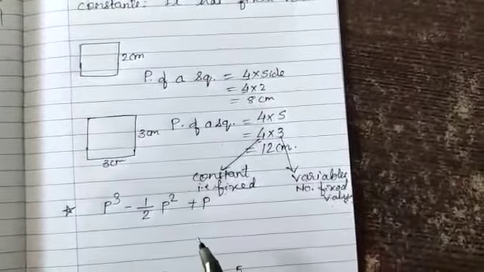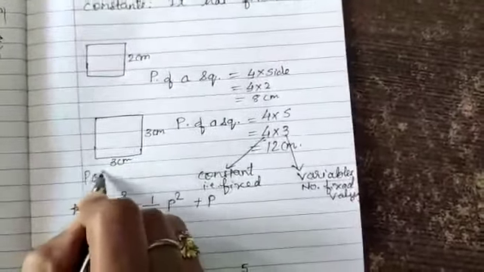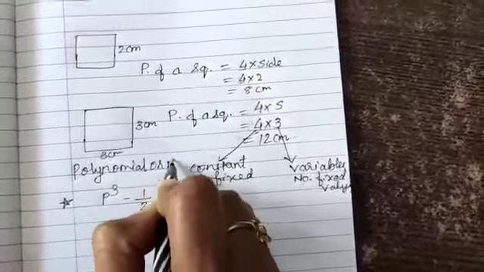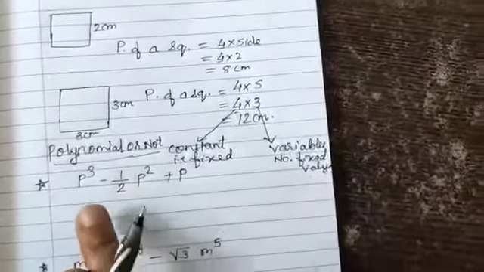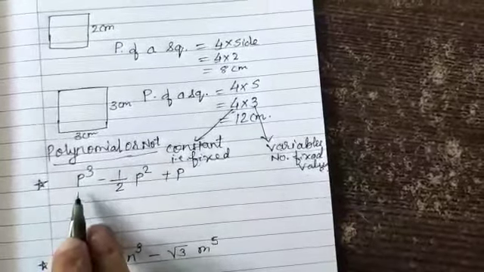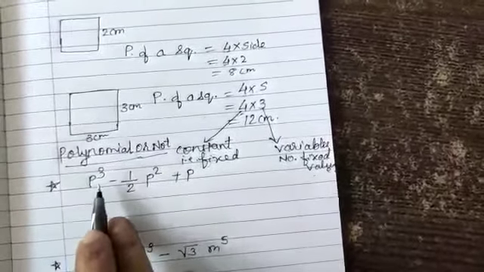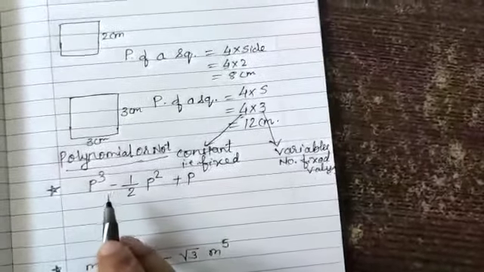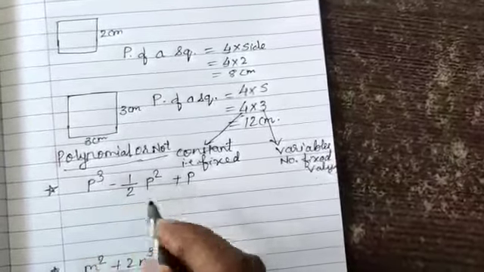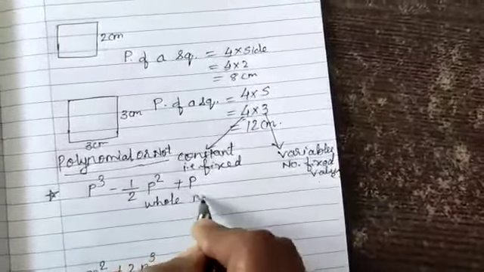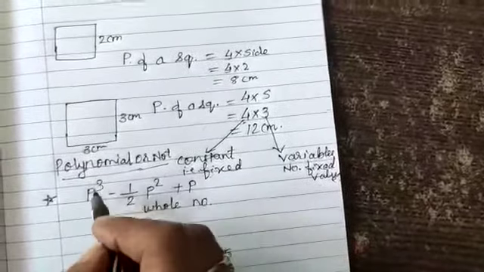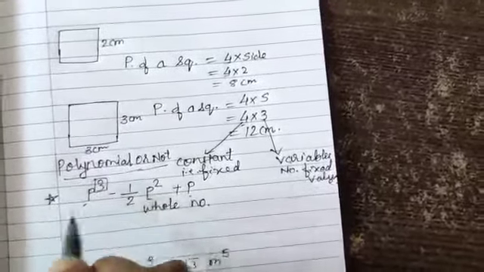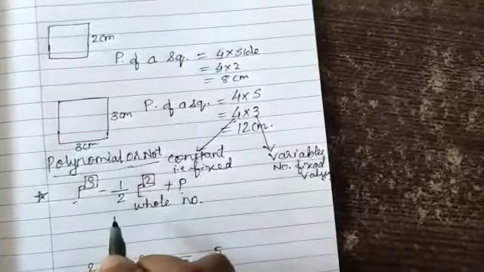Now today we are going to study how to justify whether the given expression is a polynomial or not. Here I have taken an algebraic expression. Now how to find whether it is a polynomial or not? It's very easy. If in an algebraic expression the power of the variable is a whole number. Now you can see this. In this polynomial, the variable is P. Here the power is 3, it's a whole number. Here the power of the variable is 2, it is also a whole number.